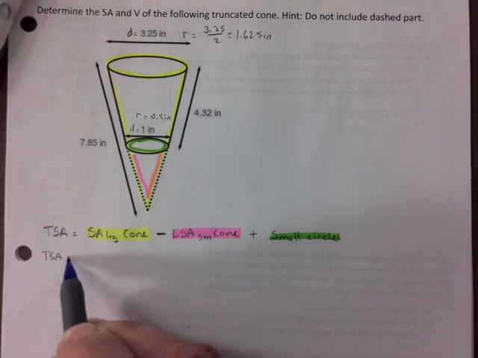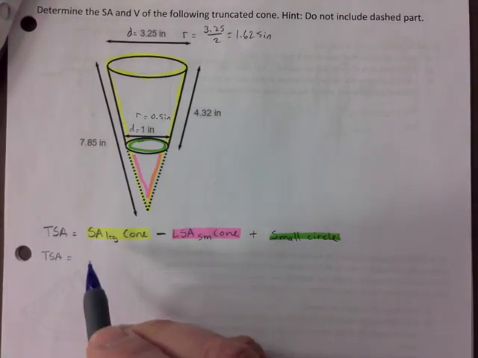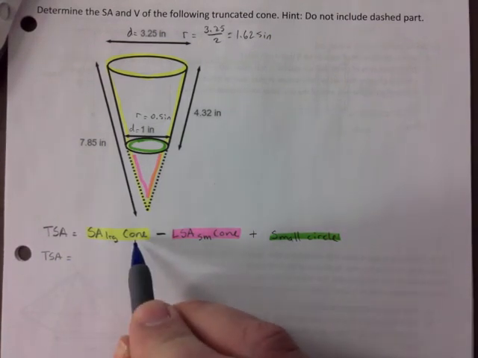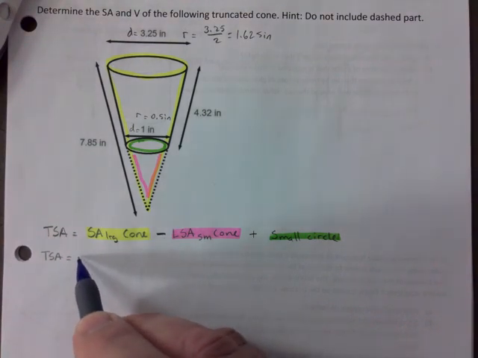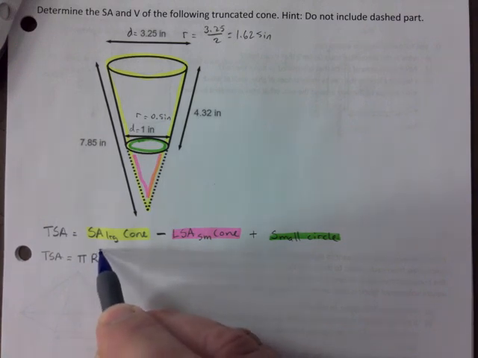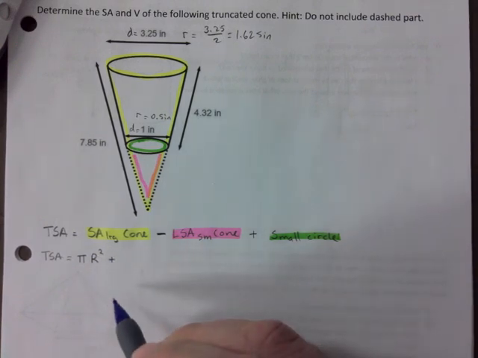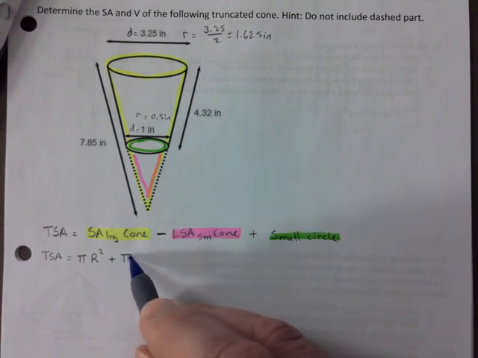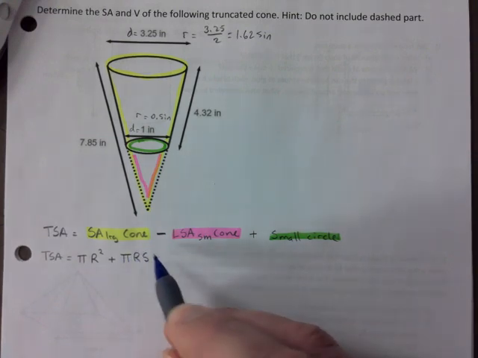So total surface area, let's just do formulas. Let's just not jump the gun just yet. So surface area of the large cone, I would go pi, I'm going to go capital R, pi R squared plus pi R S, okay?